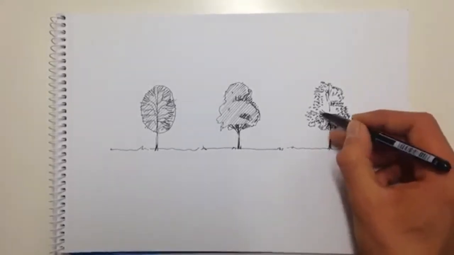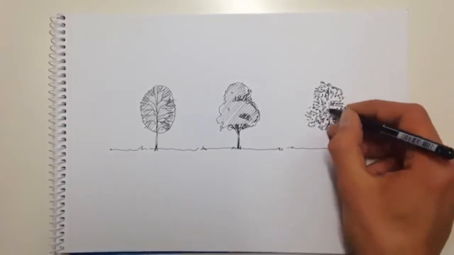These are some ways to draw trees with a pen. I will cover others in some of my future videos.